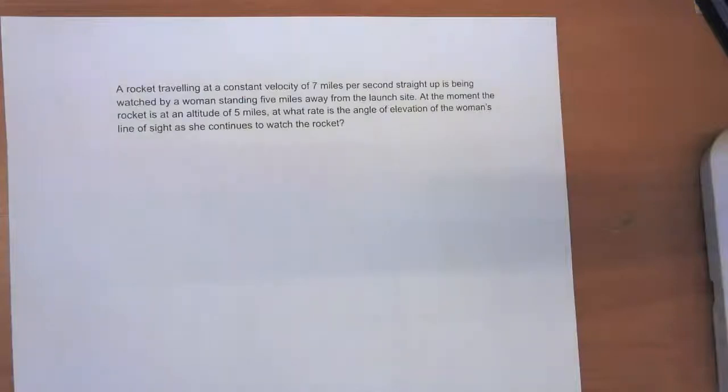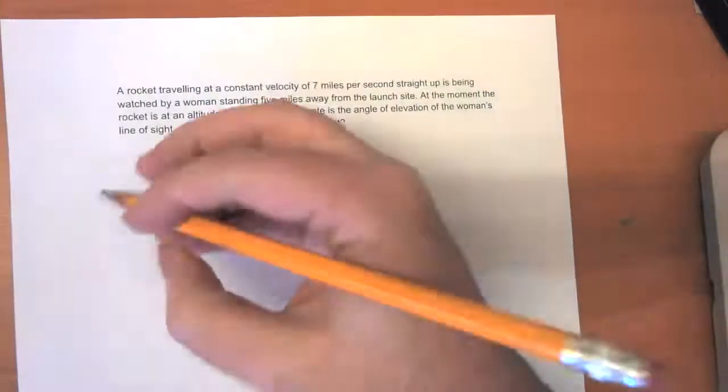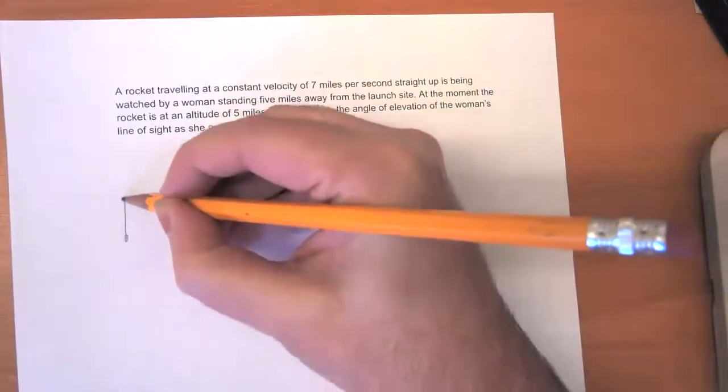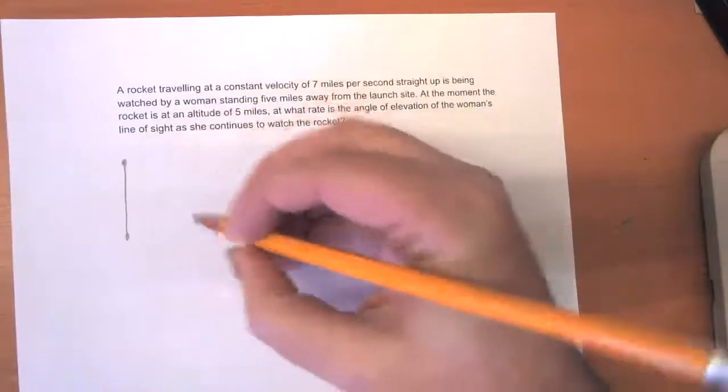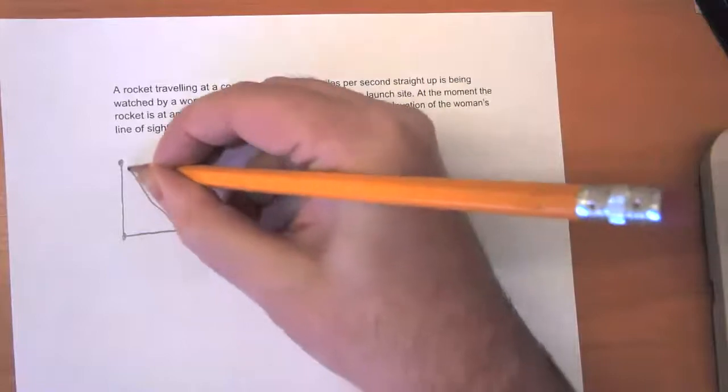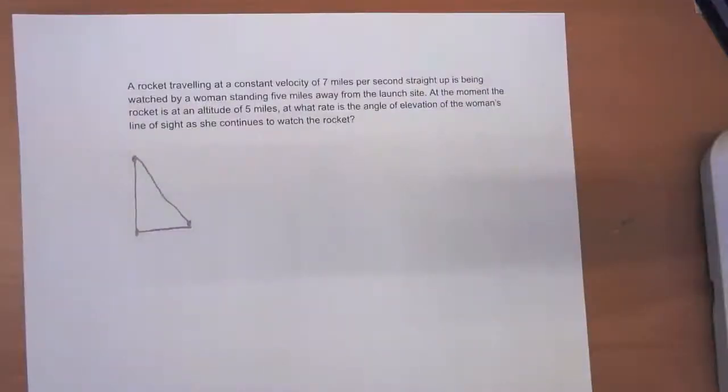So let's go back and once again go through the steps. Pause the video and try to do it, and then unpause the video and see how I do it. The first thing we want to do is create a diagram. Our diagram is going to look like this. Here's the launch site and the rocket is going straight up, and then we've got the observer over here. That's what's happening with the diagram.